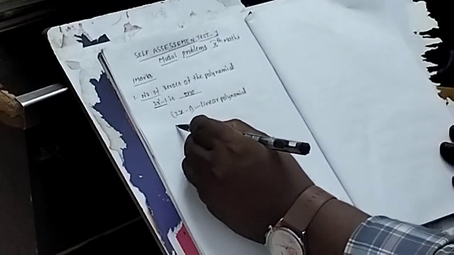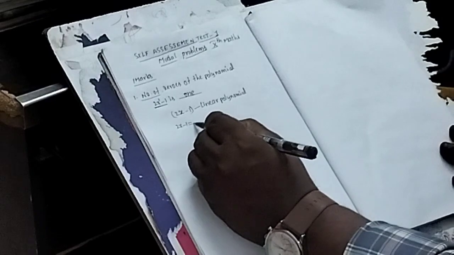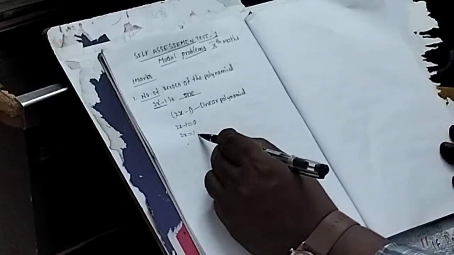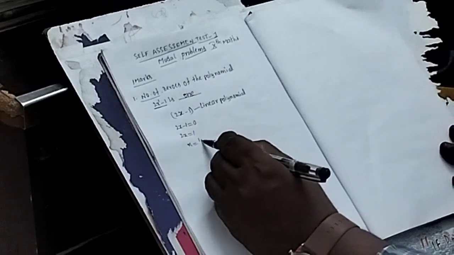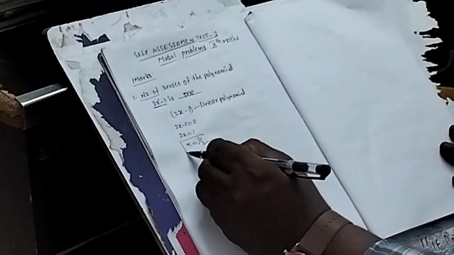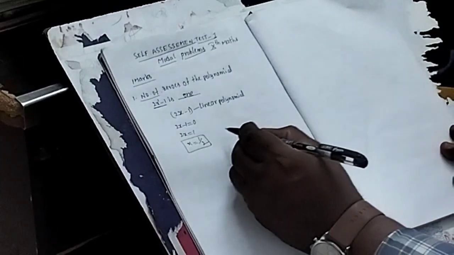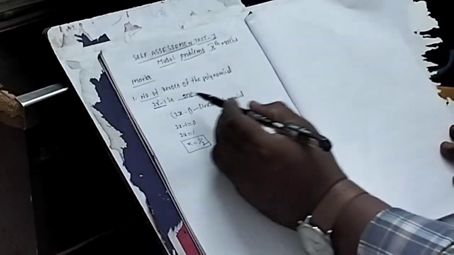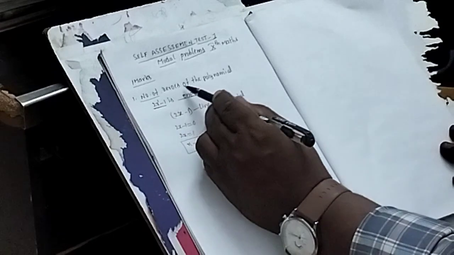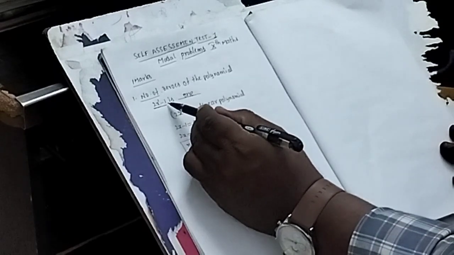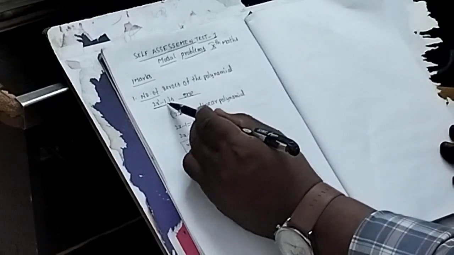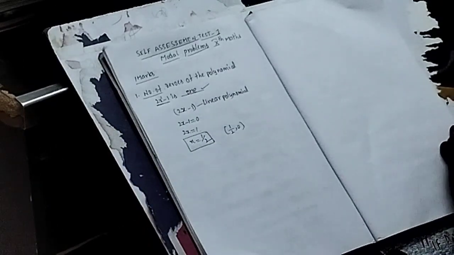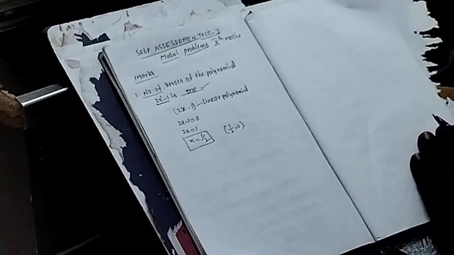The zero is found by 2x minus 1 equal to 0. 2x equal to 1, then x equal to 1 by 2. The zero is 1 by 2. The solution is 1 by 2 comma 0. But the answer is the number of zeros of the polynomial 2x minus 1. That is a linear polynomial having only 1 zero.